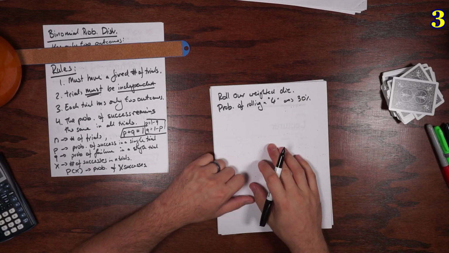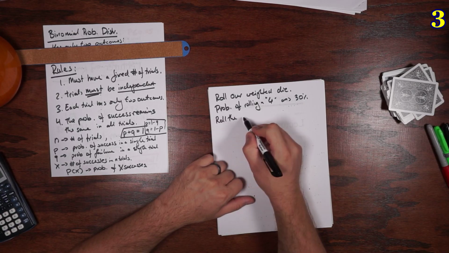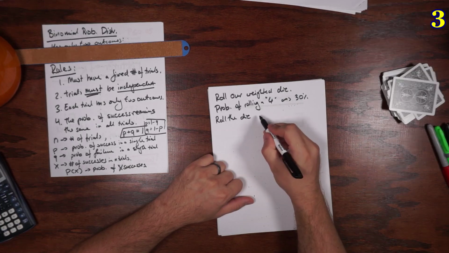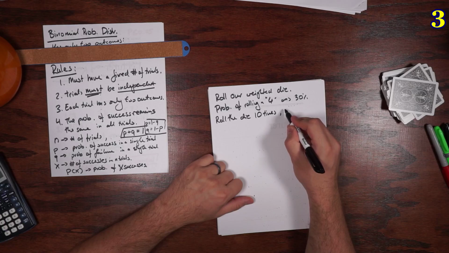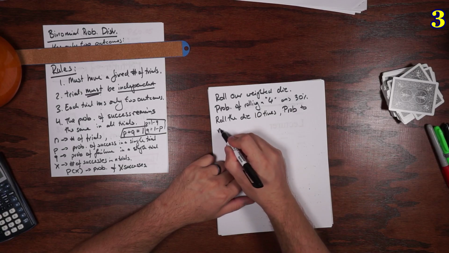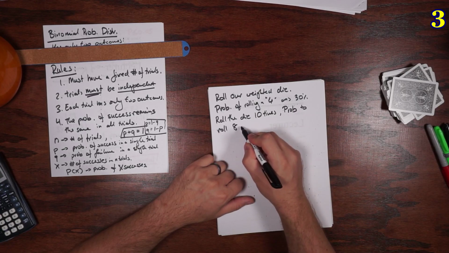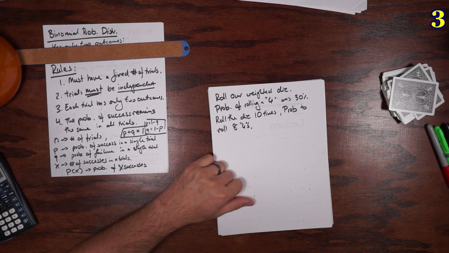Remember that table we just did. Then if we roll the die 10 times, what is the probability to roll 8 4s?